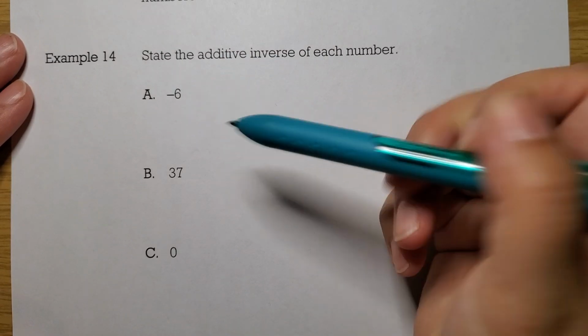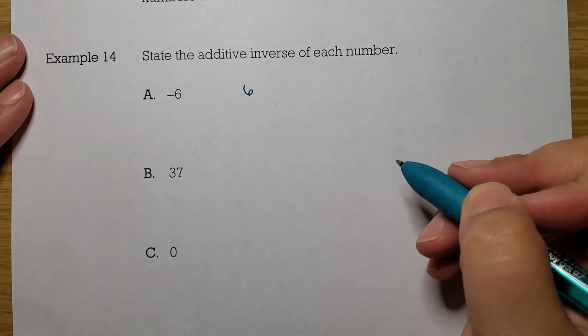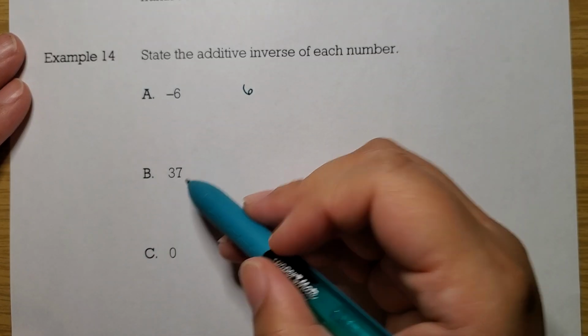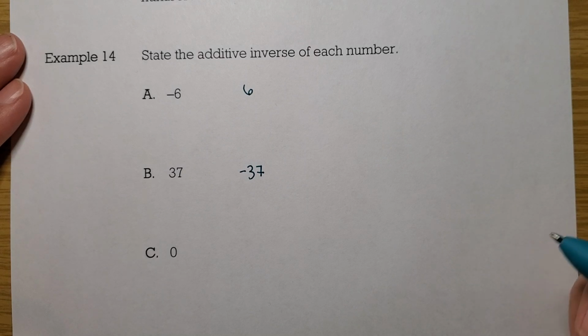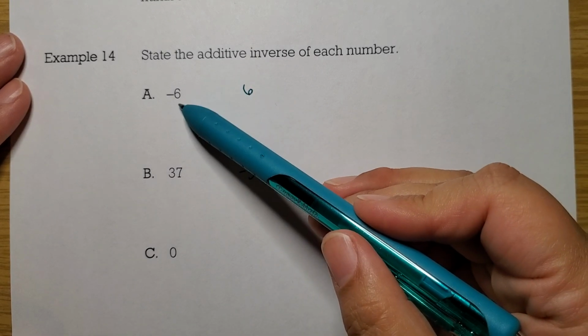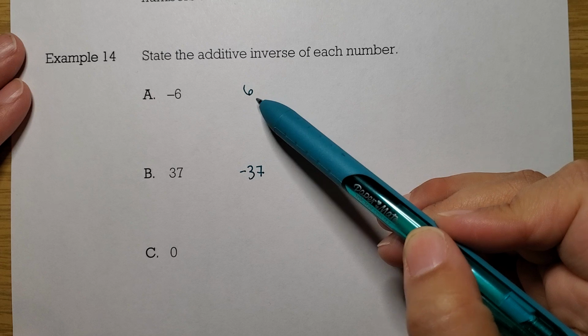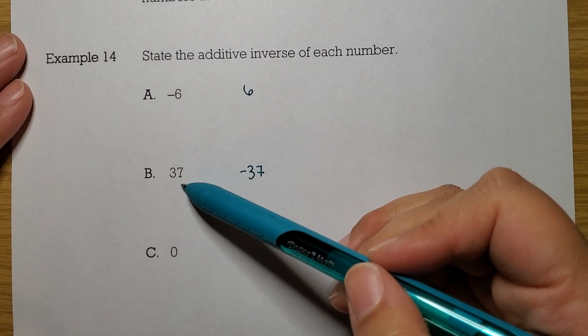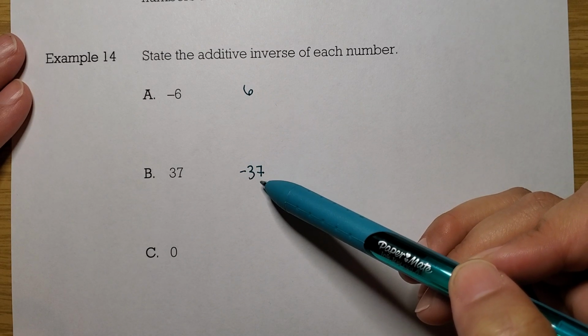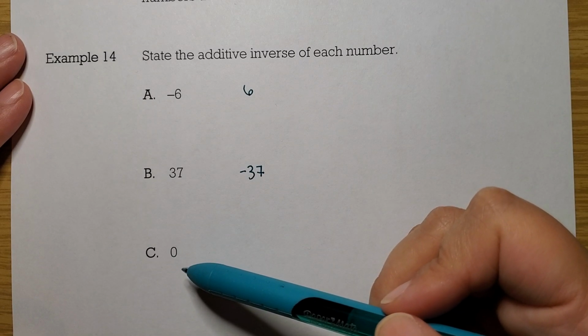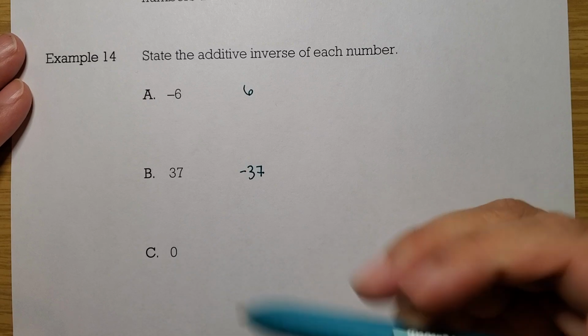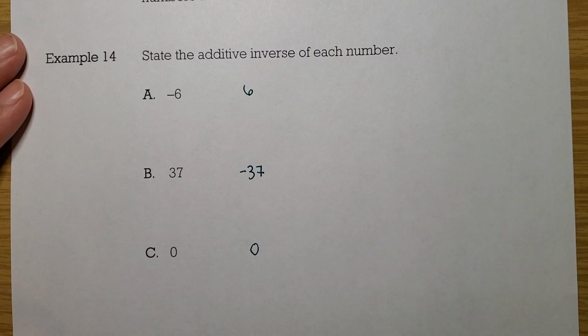So the opposite of -6 is +6. The opposite of 37 is -37. So we would say the additive inverse of -6 is +6, and the additive inverse of +37 is -37. Now 0 is a weird one because if you have the opposite of 0, you just get 0 back again. So 0 is the only number that is its own additive inverse. Kind of cool, huh?